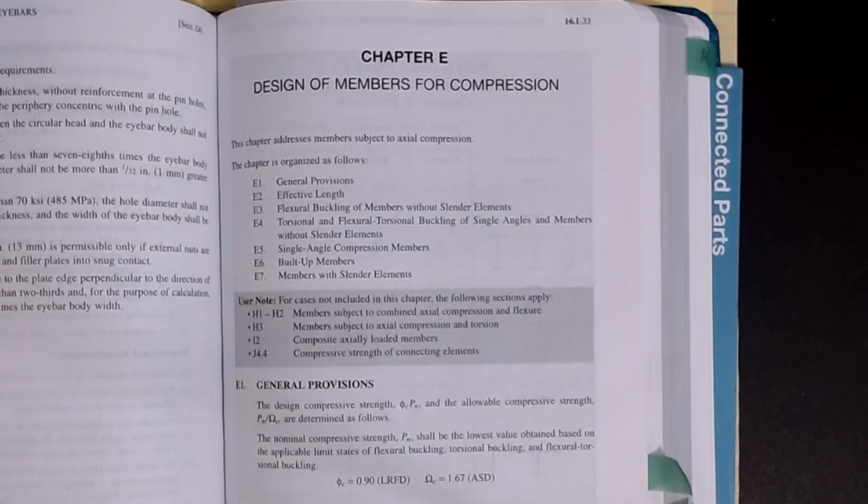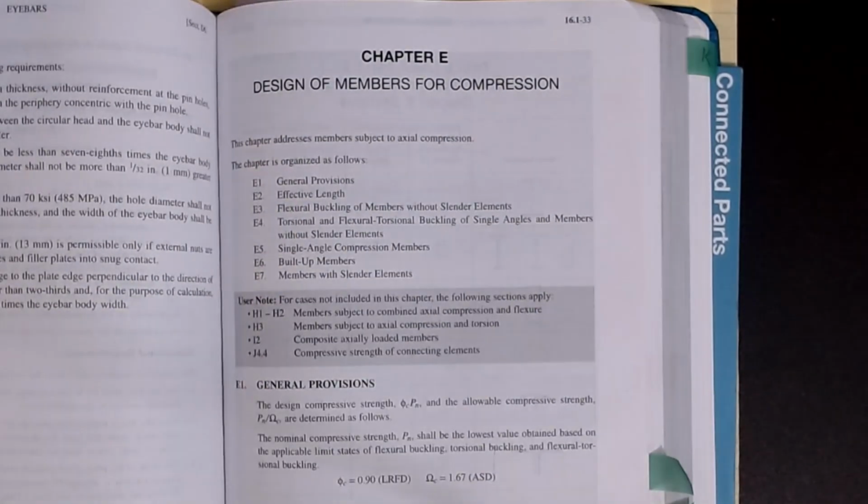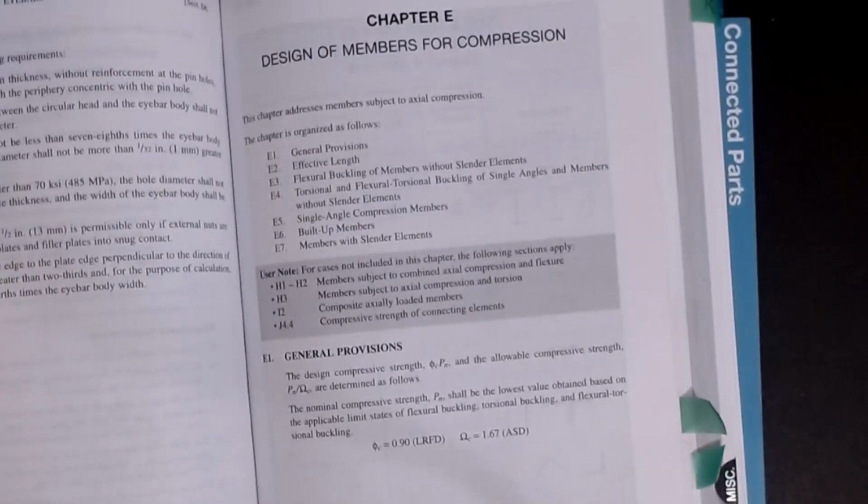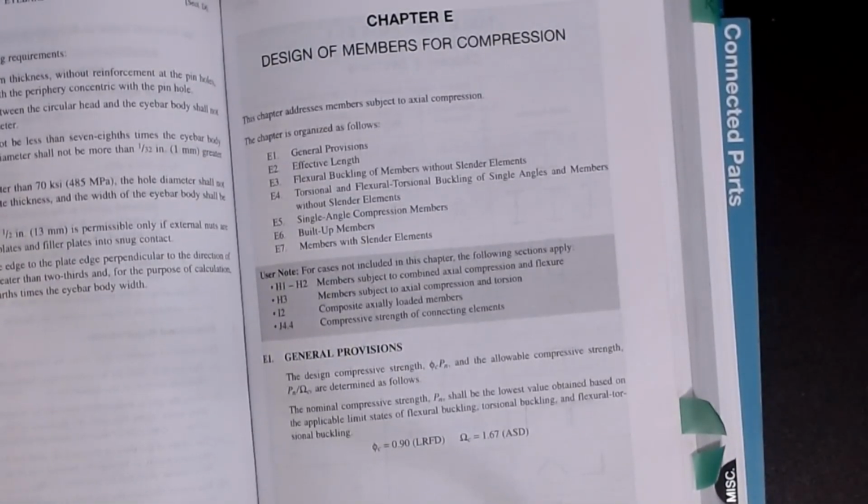All right, in the 15th edition AISC Manual of Steel Construction, we find the requirements for column design located in Chapter E. Because basically nothing says column or compression like the letter E, right? Maybe it's because it's based on Euler, I don't know. But anyway, this is where it's at. It's 16.1-33 is the general specification. And then 16.1-307 will be the commentary.